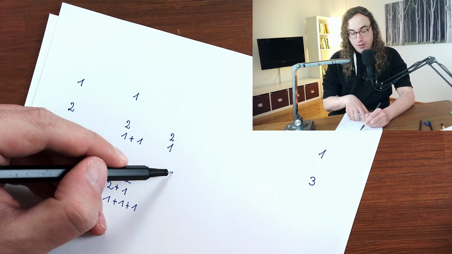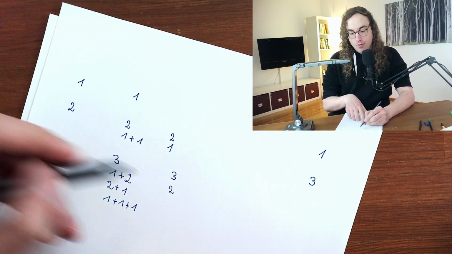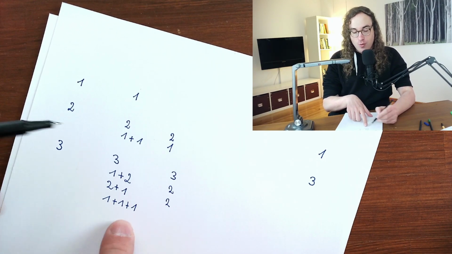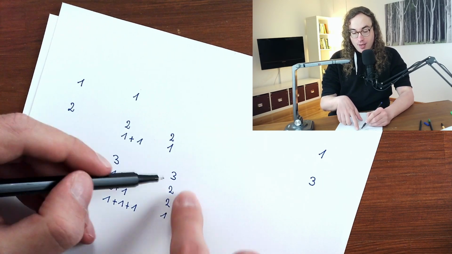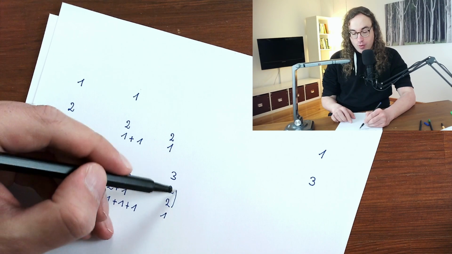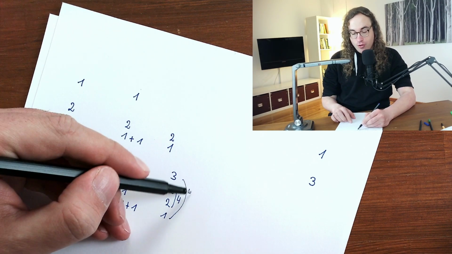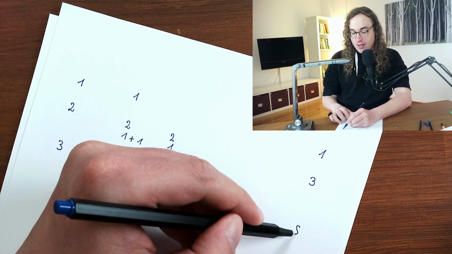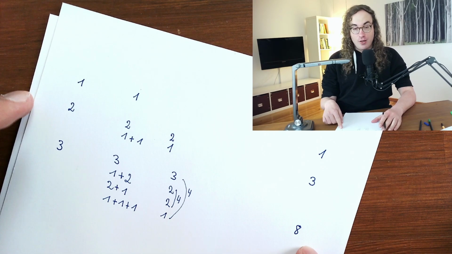So I get 3. 1 times 2 is 2. 2 times 1 is 2. 1 times 1 times 1 is 1. So these are the outputs of my multiplications. Now I sum them. 2 plus 2 is 4. 3 plus 1 is 4. So I get 8. So 8 is the sum. So the output of my function is 8 so far.